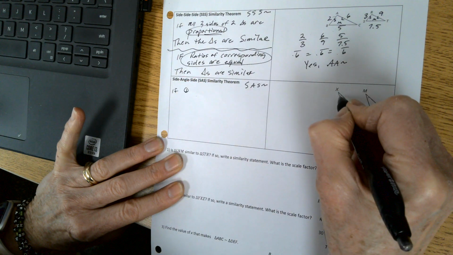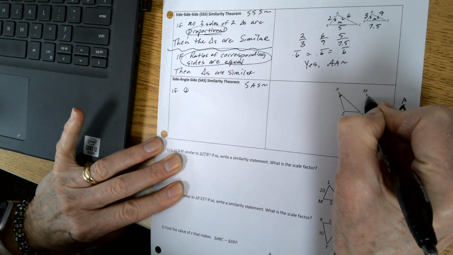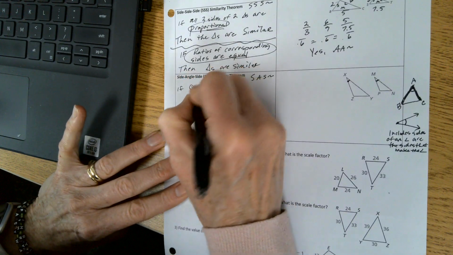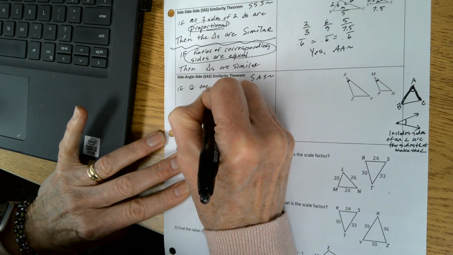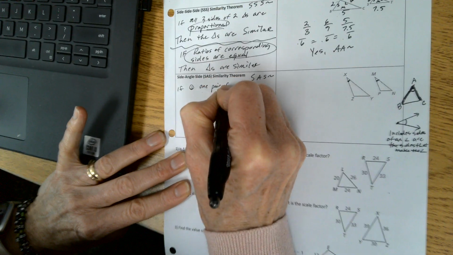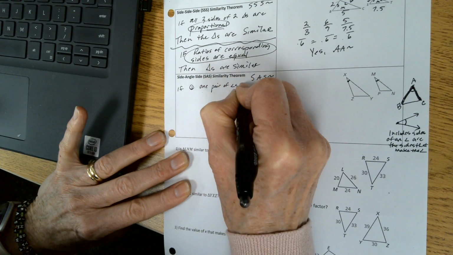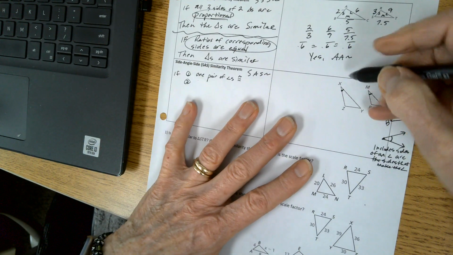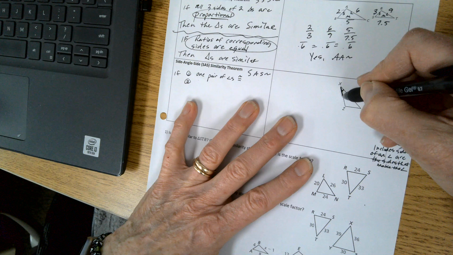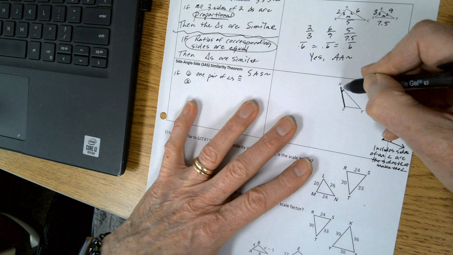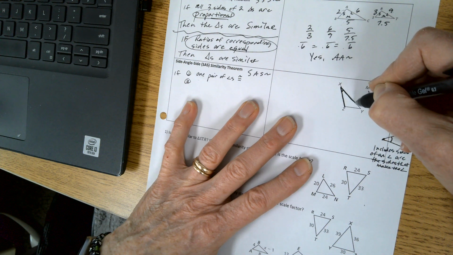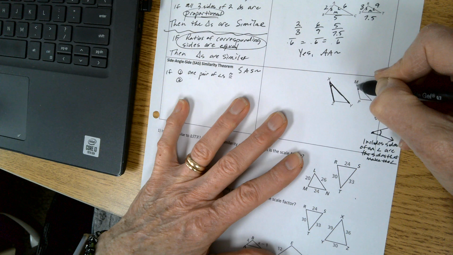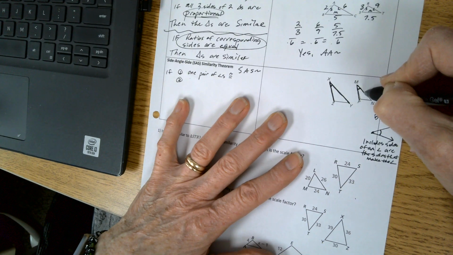Number one, we have to have one pair of angles that are congruent. Okay? And number two, the included sides. So this side is an included side, and this side, included side of the angles, this side and this side.